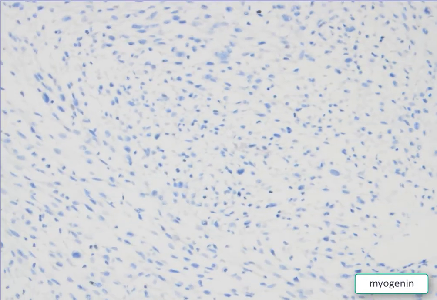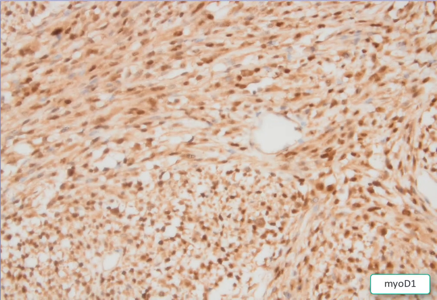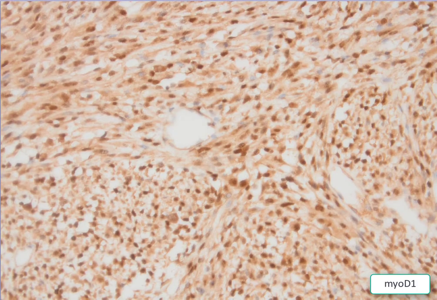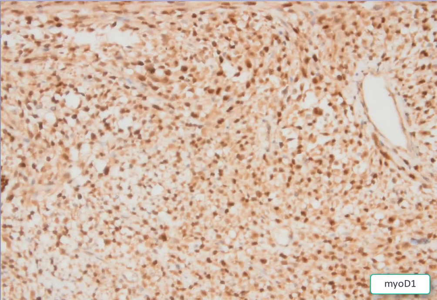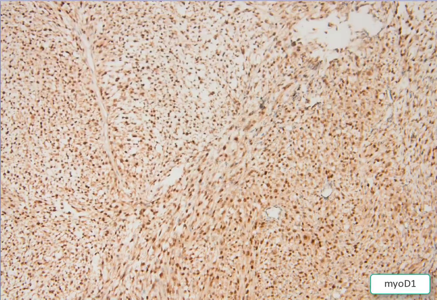and you should also order MyoD1 given the spindle and epithelioid morphology and keratin and desmin co-expression. So here is the MyoD1, and almost every cell is positive for MyoD1. I'm giving the diagnosis of epithelioid and spindle cell rhabdomyosarcoma.